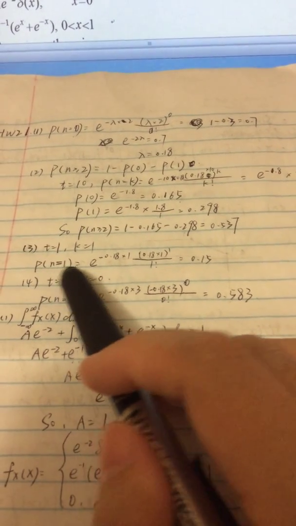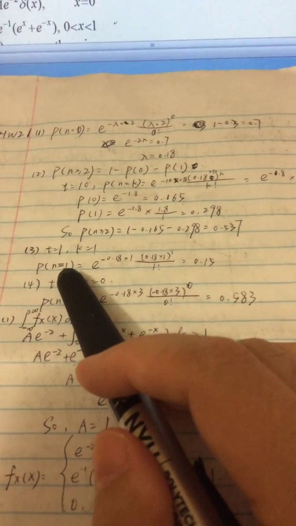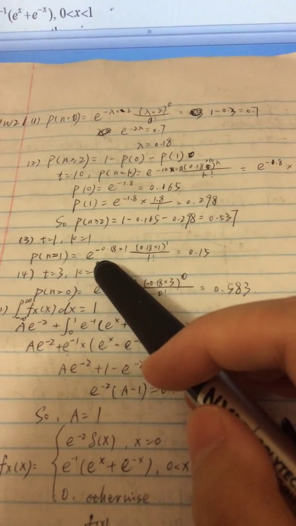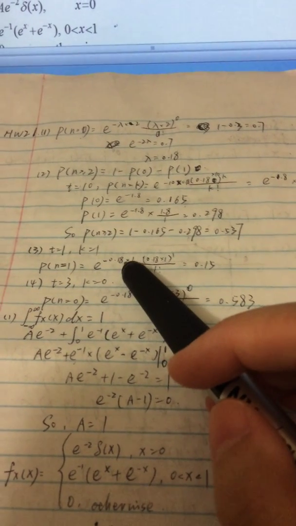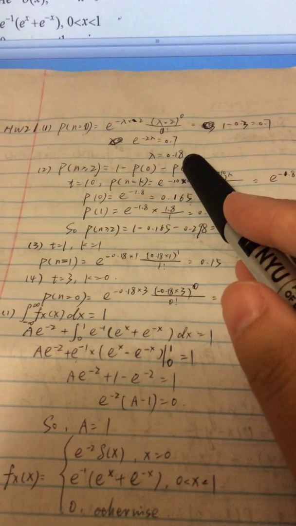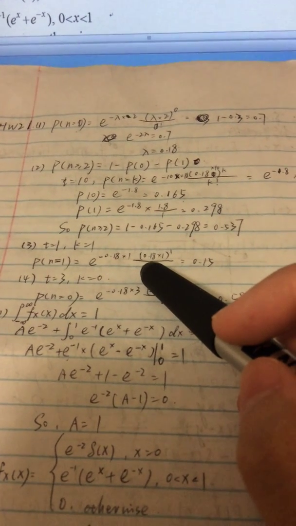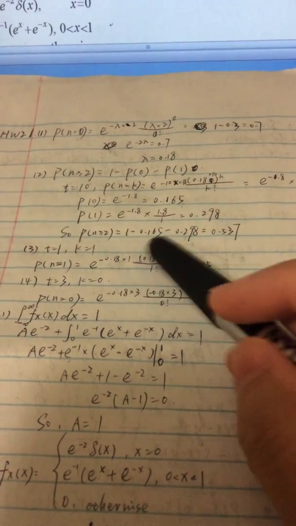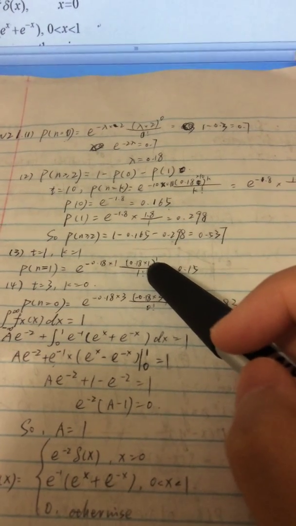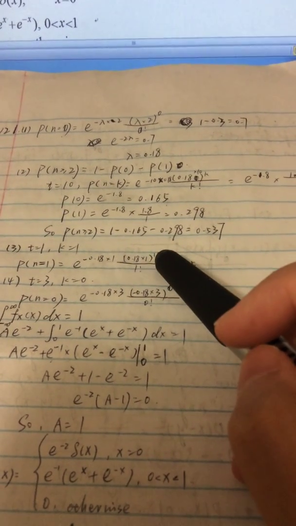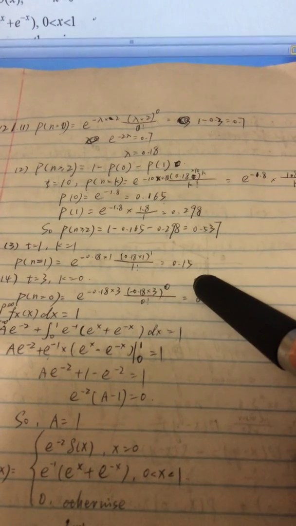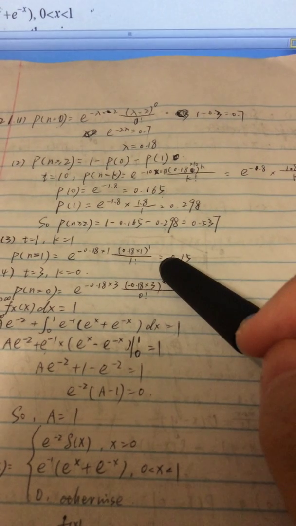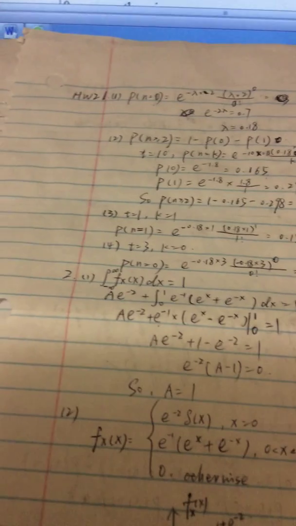So n equals 1, the probability of n equals 1 means here lambda is 0.18, which is what we get in the first small question, and t is 1 and k is 1, and this is k factorial, and then we get the final value is 0.15.